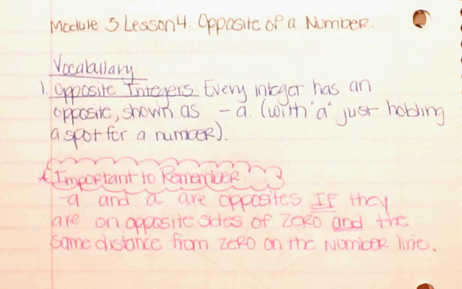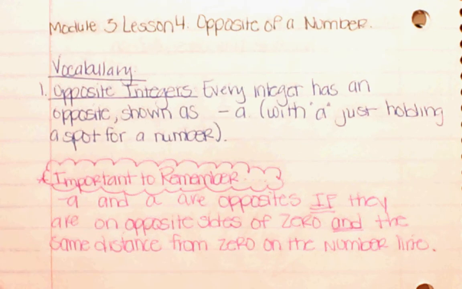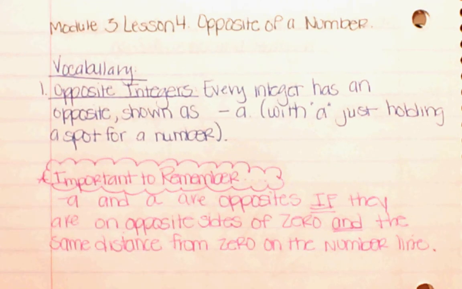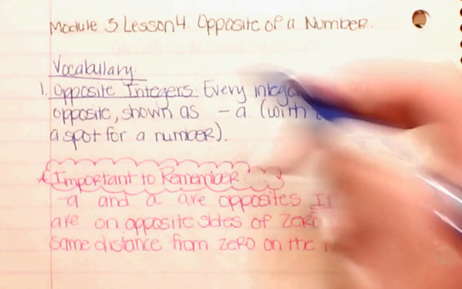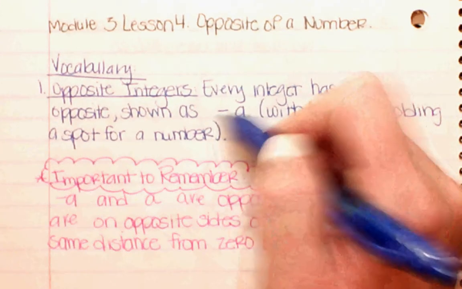Guys, today's lesson is Module 3, Lesson 4, Opposites of a Number. You do have a vocabulary word today. It is the opposite integers. Every integer or number has an opposite shown as negative a. A is just my way of saying a number. So you could put any number here and it would be negative that number.